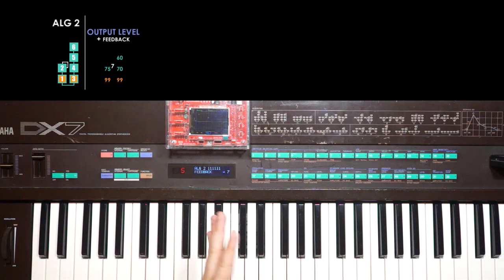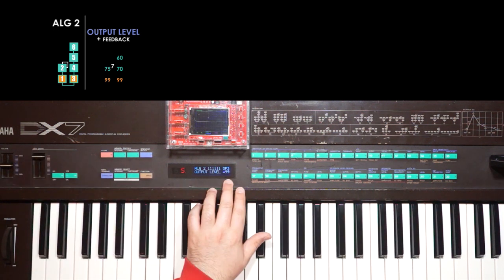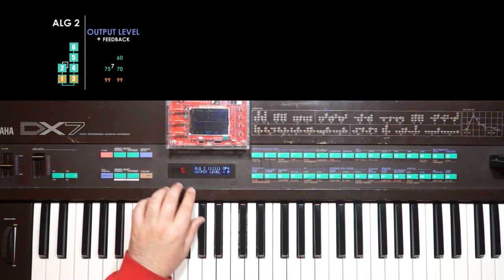Algorithm 2 has two halves. We've got the left-hand side and the right-hand side. The left-hand side now has a saw wave, which is made of operator 2 and operator 1. The right-hand side has operators 3, 4, 5, and 6, and we'll be producing an approximate saw wave on this side as well. So going back to output level, operator 3, the carrier, full volume, output level 99.